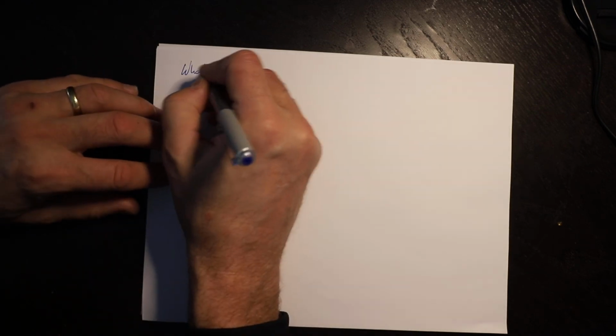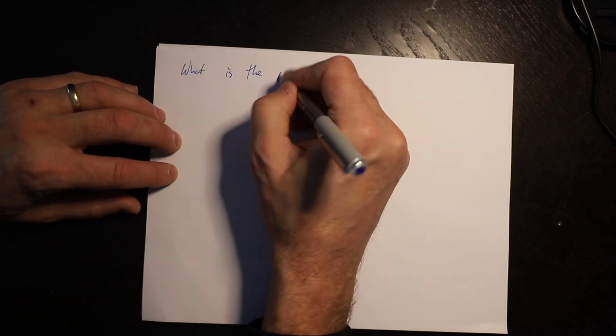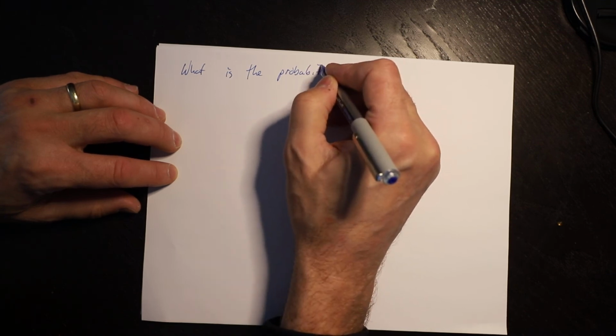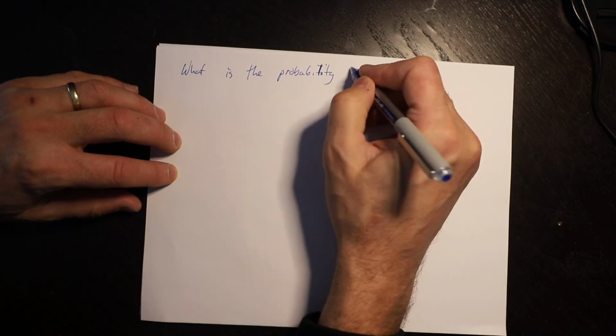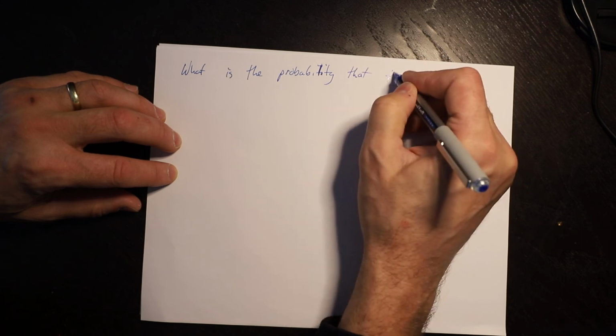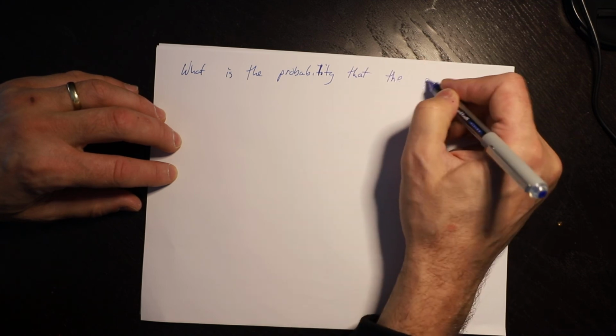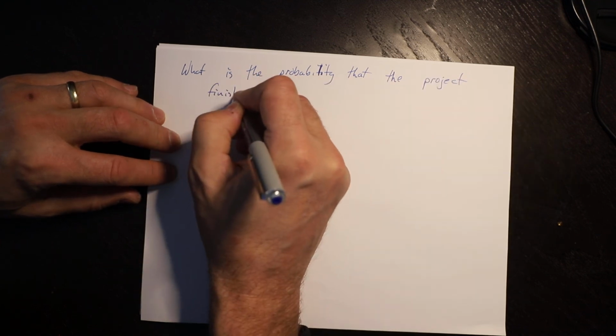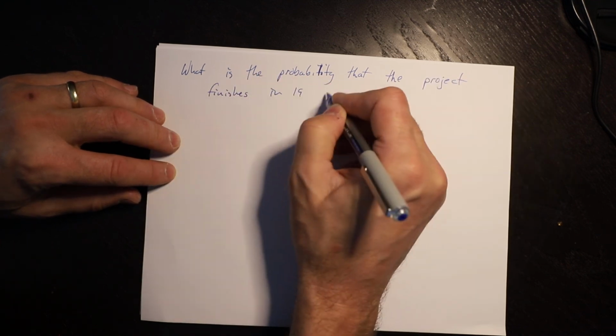The last thing I'm going to show you is if I wanted to look at what is the probability that the project finishes in 19 weeks?